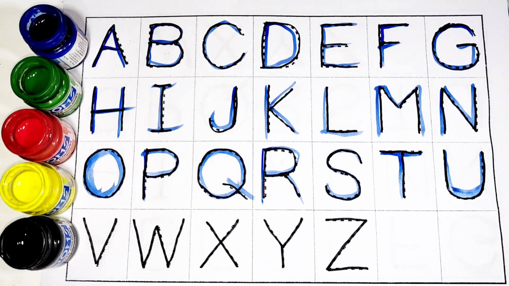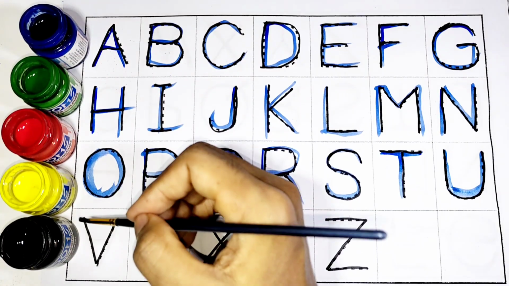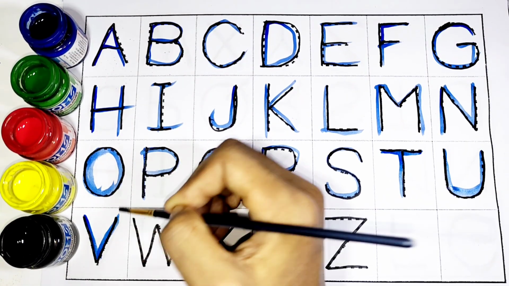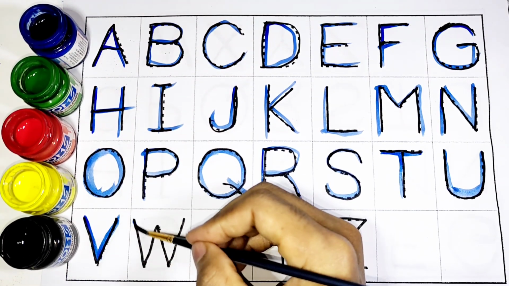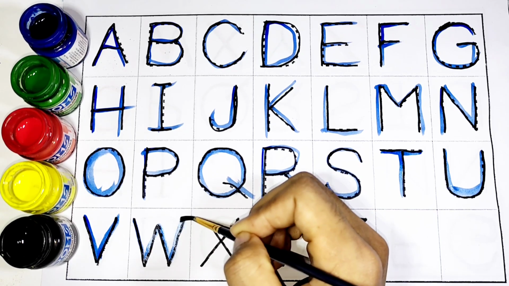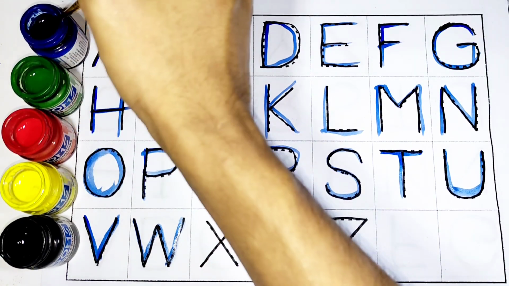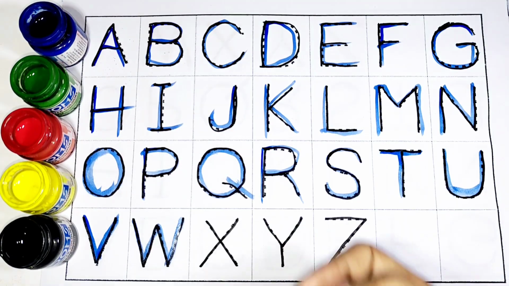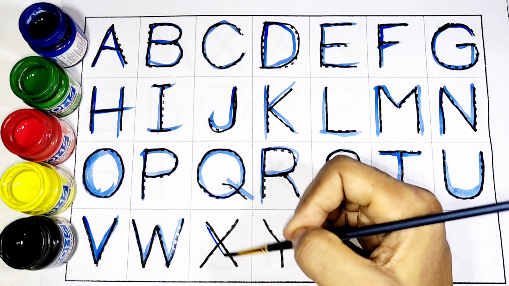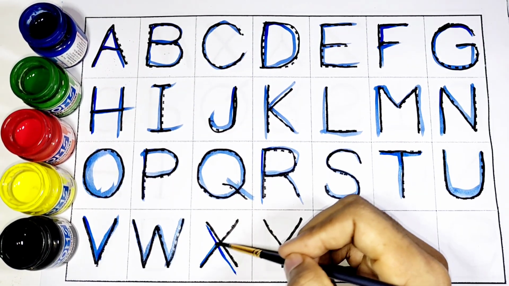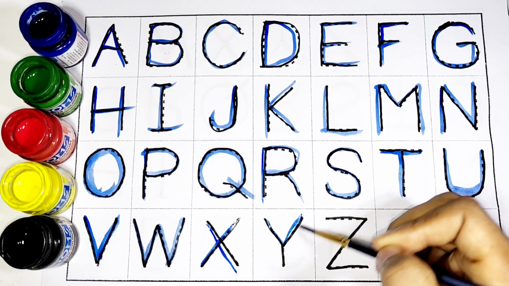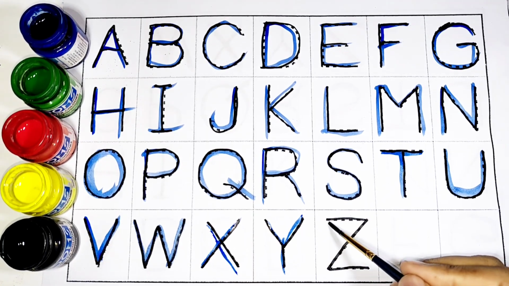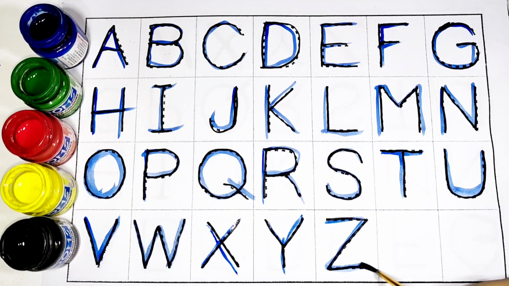Kids, the next one is V. V for van. The next one is W. Now we are coloring and drawing alphabets A to Z. The next one is X. The next one is Y. And the last one is Z.